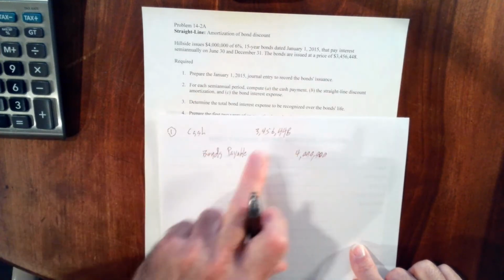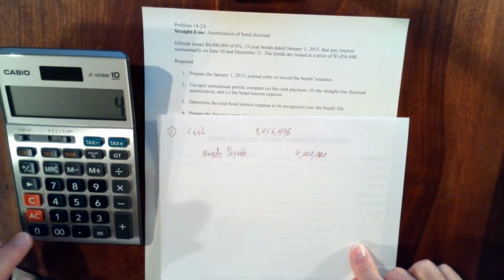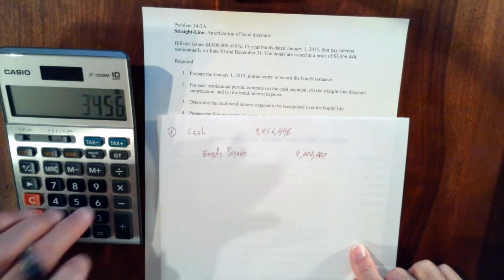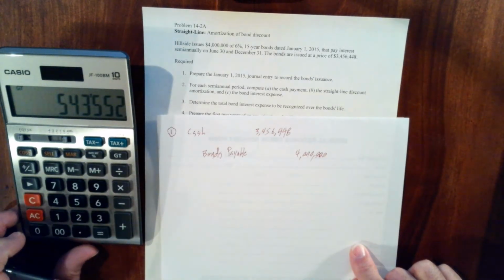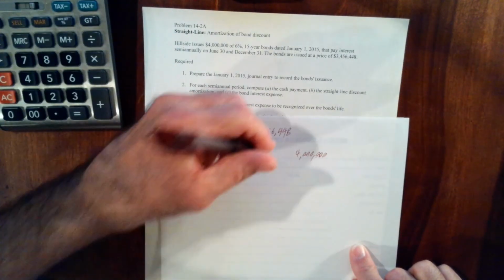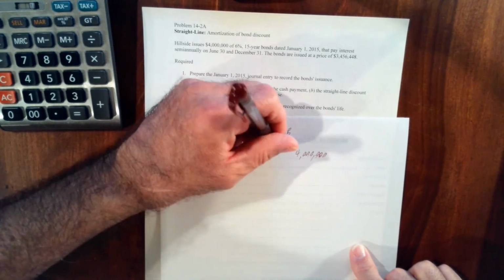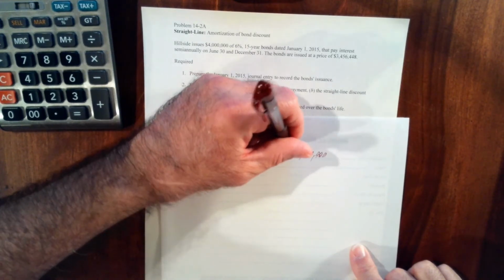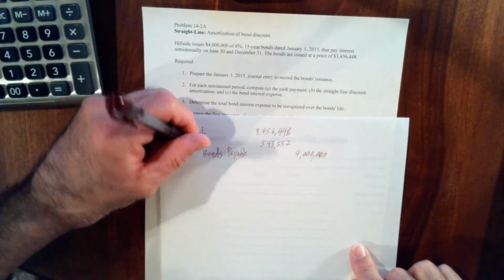So now I've got the difference between these two. Pull up the calculator: 4 million minus 3,456,448 gives me a discount of $543,552. I'm going to put this on the debit side to get everything to balance, and I'm going to call that discount on bonds payable. I'm going to shorthand this and just simply call it discount.